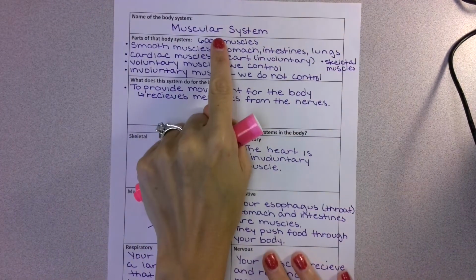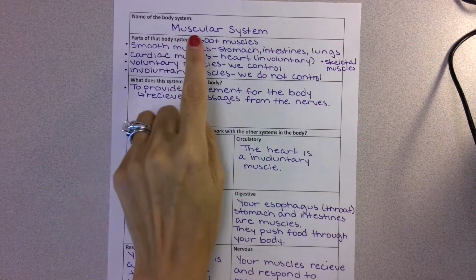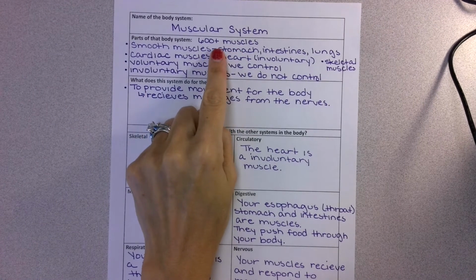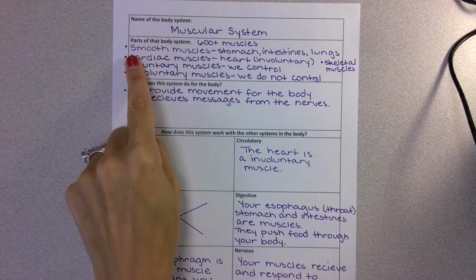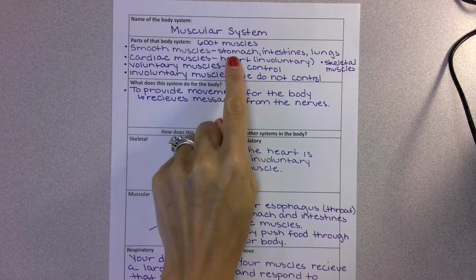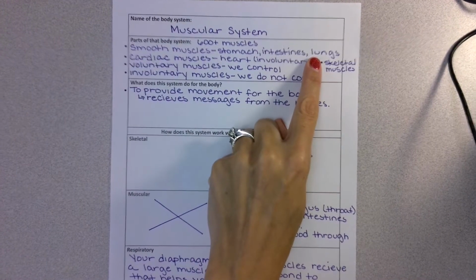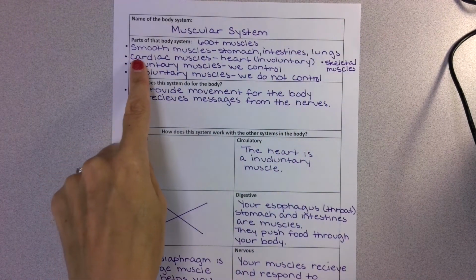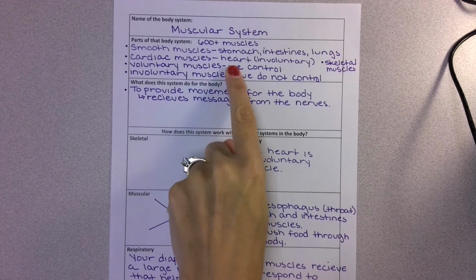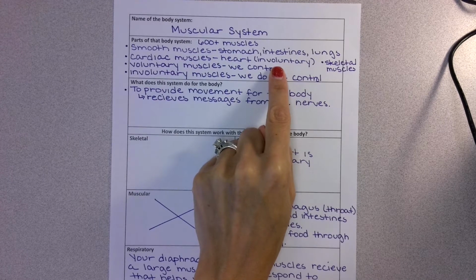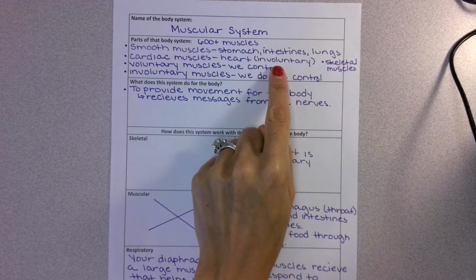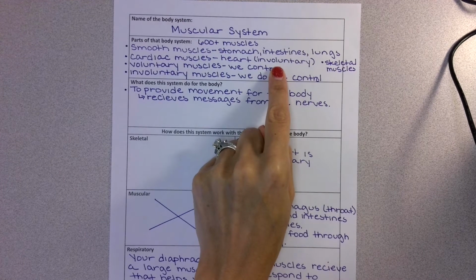All right, so you have the muscular system. You have 600 plus muscles, so that means over 600 muscles in your body. The different types of muscles that you need to know are the smooth muscles, which are in your stomach, intestines, and lungs. Then you have your cardiac muscle, which is your heart, and it's involuntary. And in our vocabulary, we talked about involuntary, meaning that you don't sit here saying, okay, heart pump, heart pump. Your brain just automatically has it controlled. It's kind of like on autopilot.